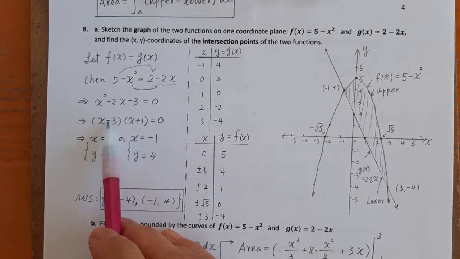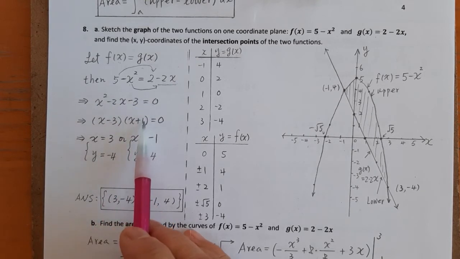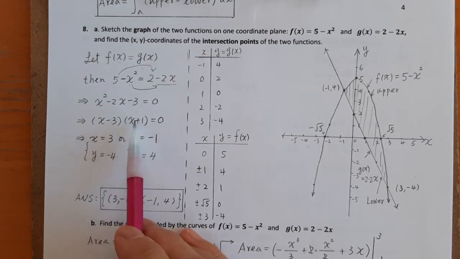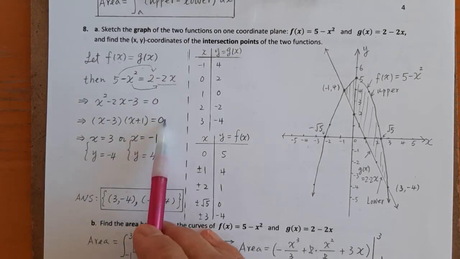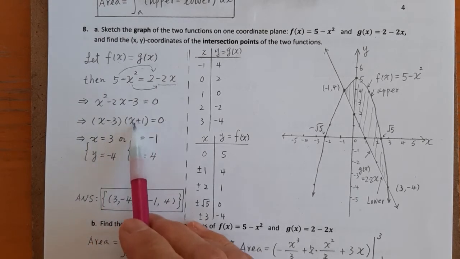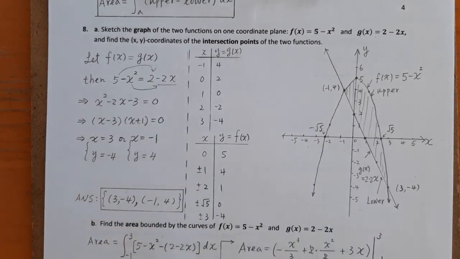So it should be -3 times 1 is -3, and -3 add 1 is -2. So put x minus 3 times x plus 1 equals 0. So x minus 3 equals 0, so x equals 3. X plus 1 equals 0, so x equals -1. So there are 2 of them.